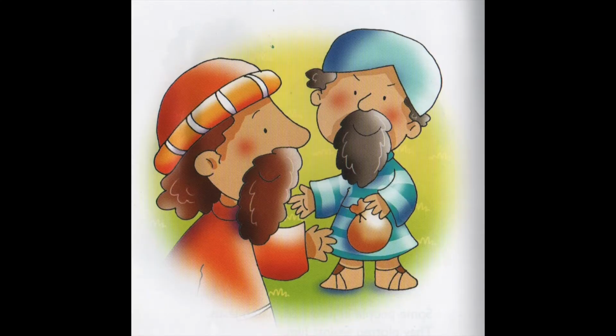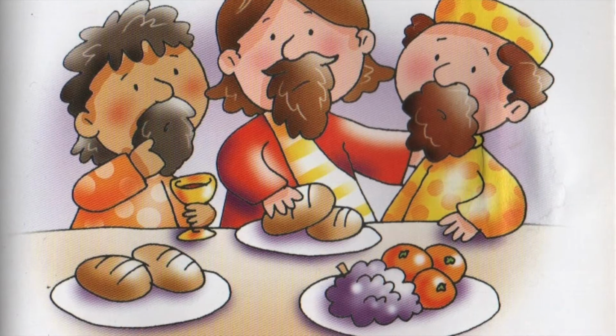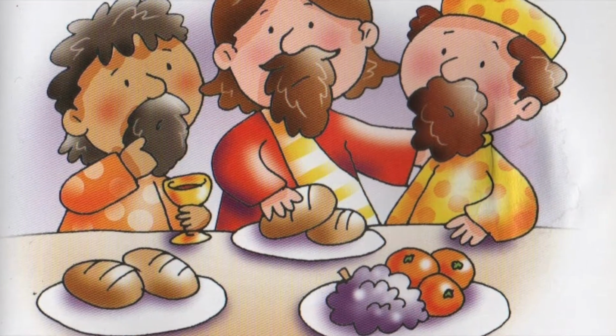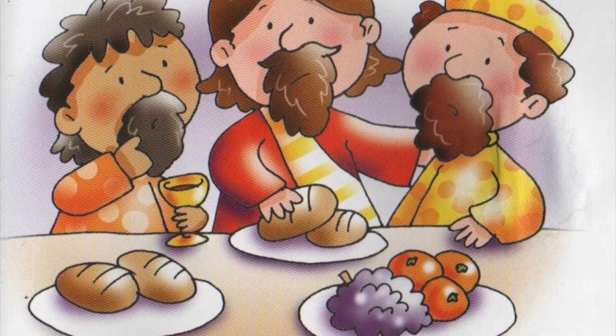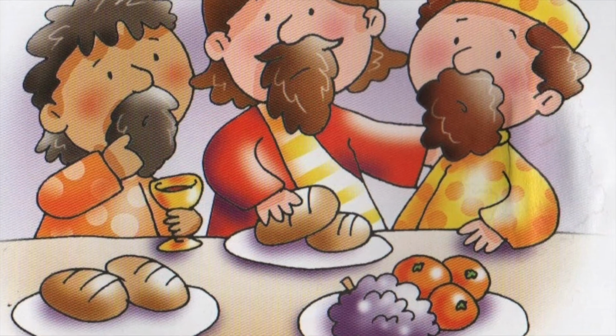They gave 30 pieces of silver to Judas, one of Jesus' friends, if he promised to help them. And he said yes. One night, Jesus gathered together his special friends, his disciples, to have a really special supper with them. And he said to them again, I'm going to die soon. But they still just didn't understand.